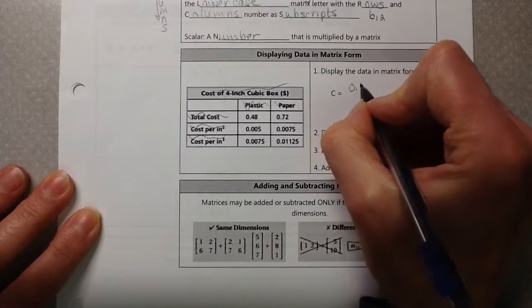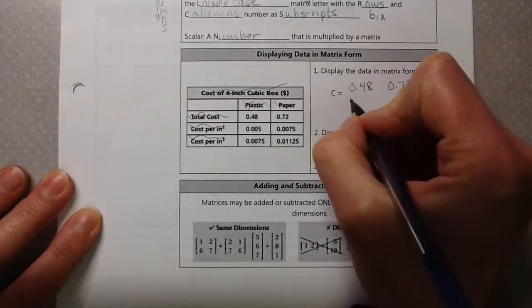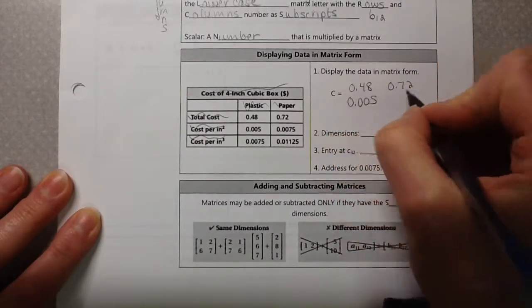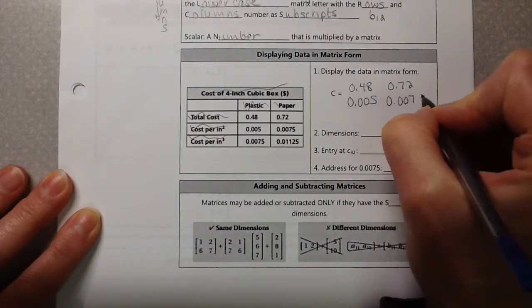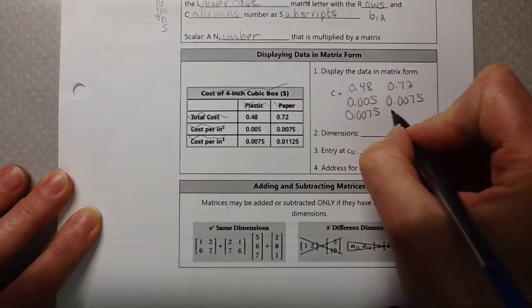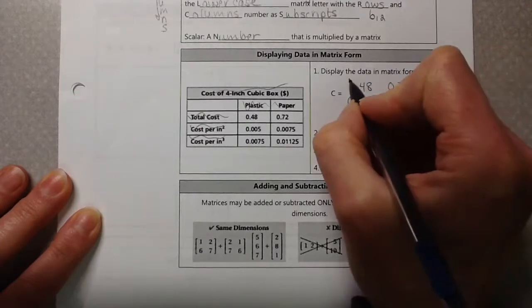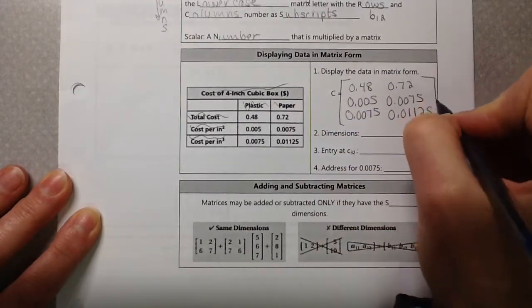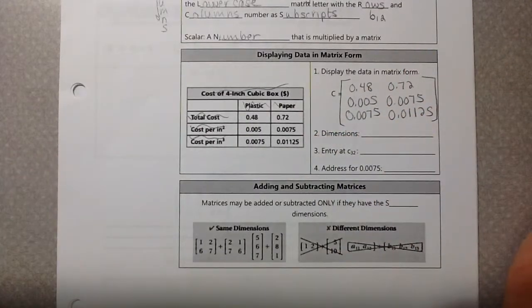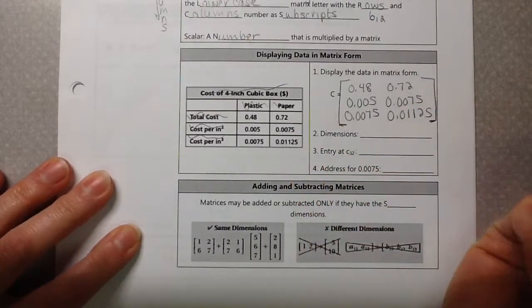So we're going to go 0.48, 0.72, 0.005, 0.0075, 0.0075, and 0.01125. And then again, remember to put your brackets in to indicate that it's a matrix. And these actually should be a little more horizontal than what I have them.